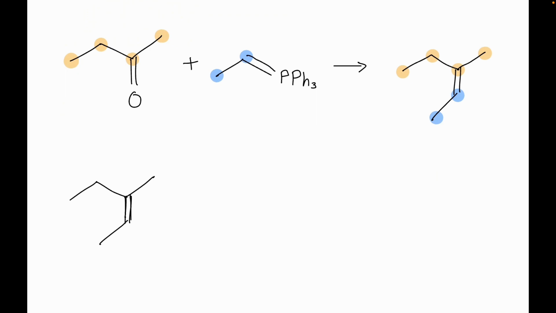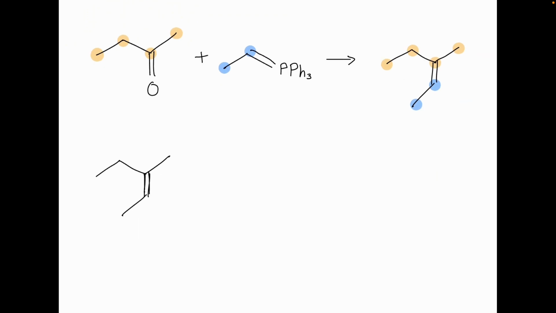Again, I have this oxygen. It's going to be replaced by this new carbon-carbon bond. I just pick this up and set it right there. I'm not actually breaking that double bond in either one of these. I'm just replacing this carbon-oxygen double bond with a carbon-carbon double bond. All right, so let's practice predicting our products here. I'm going to put down a few more.